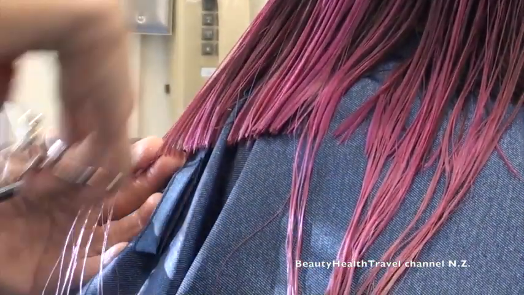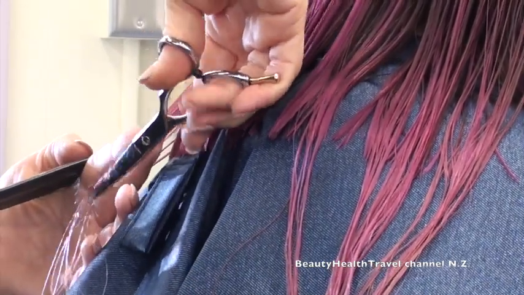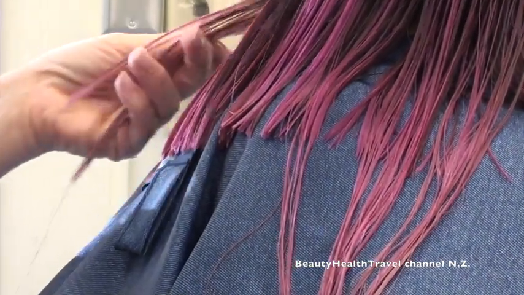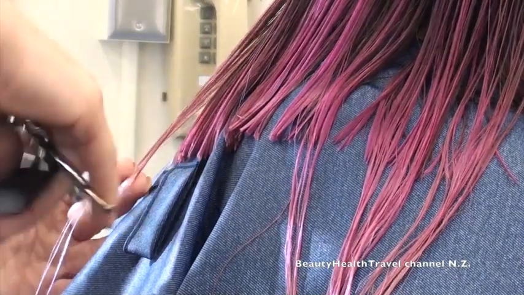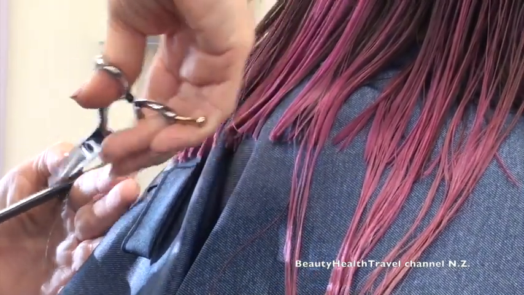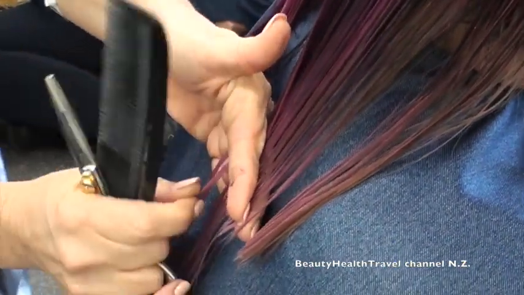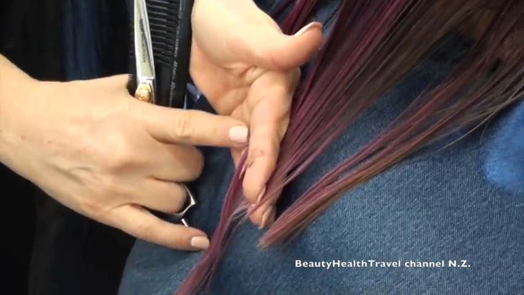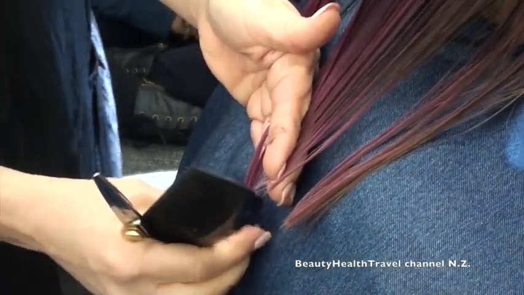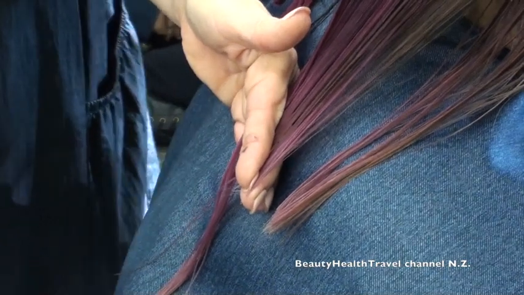Here's my guide, and then this length here is my guide. I'm going to ask her to look down again, and I want to make sure that this line is right. I'm going to move the hair over so I can see it.